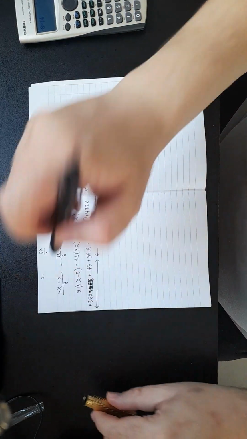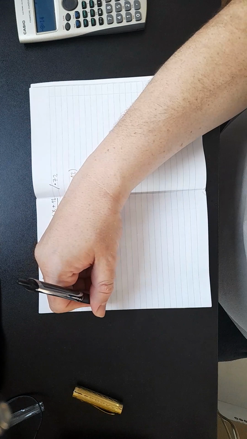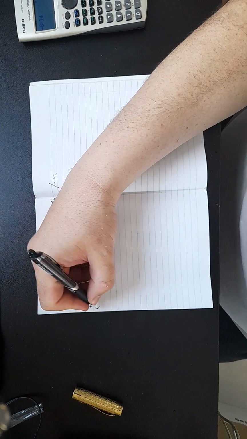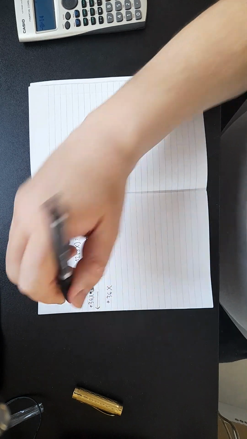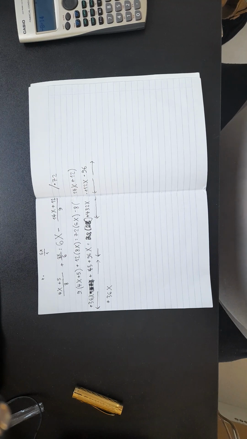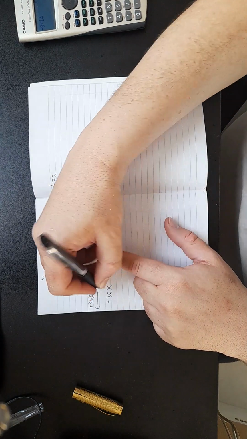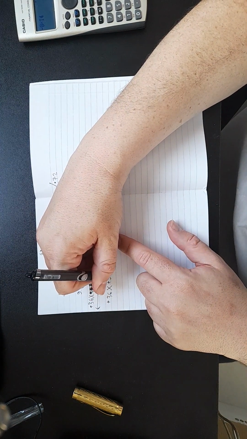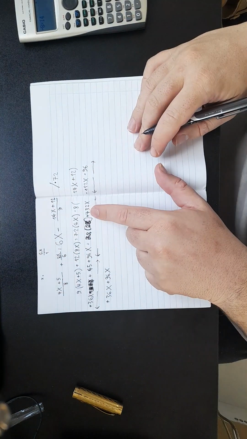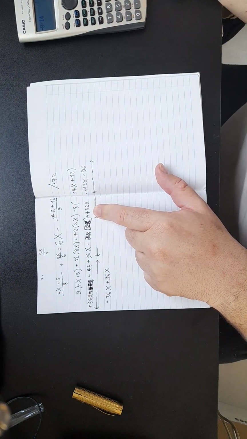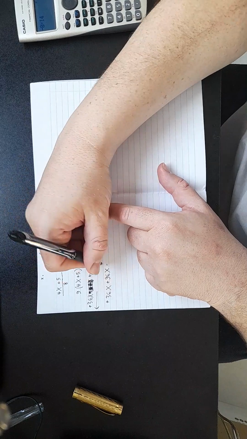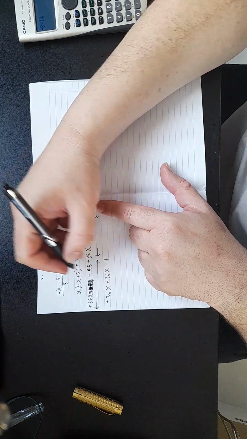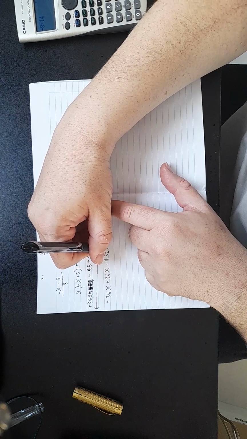Okay, so let's say that we have plus 36x and plus 96x. 432 becomes a negative 432, negative 432x.